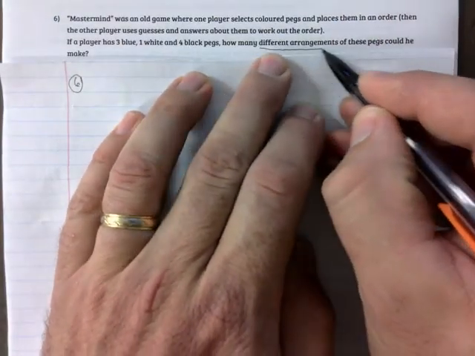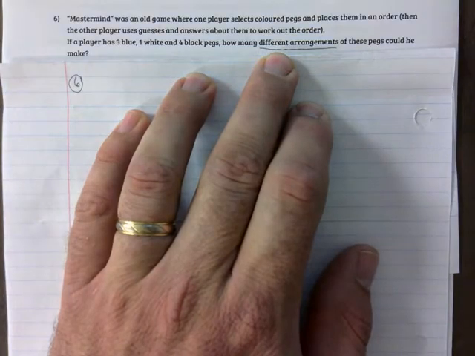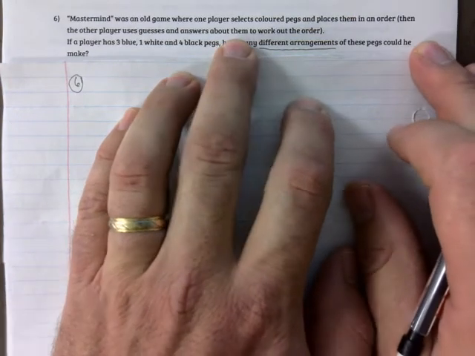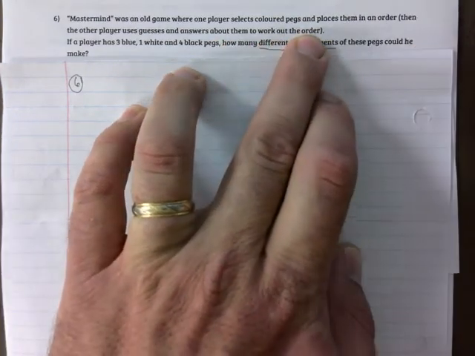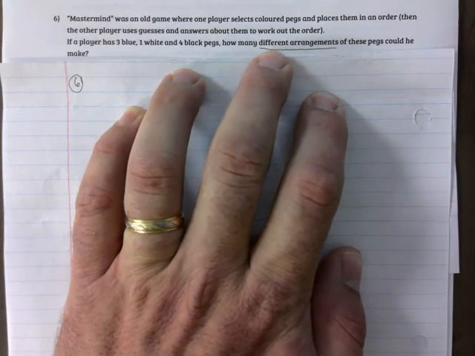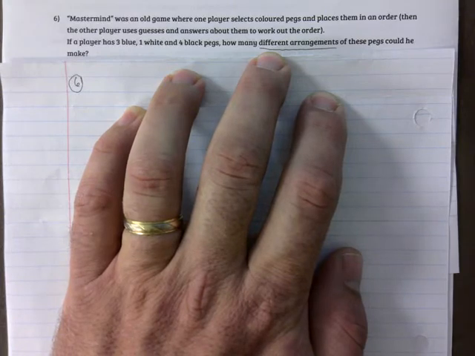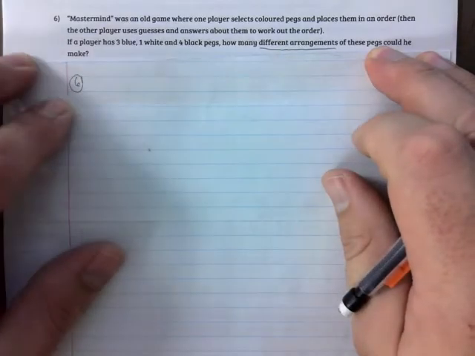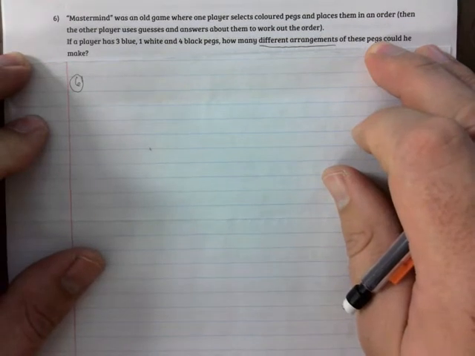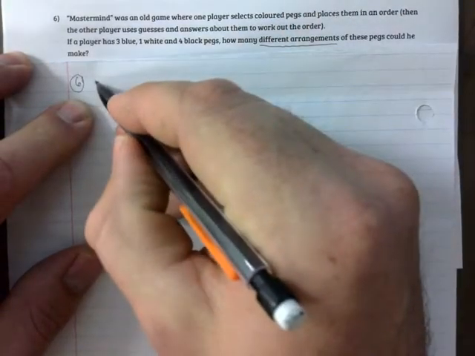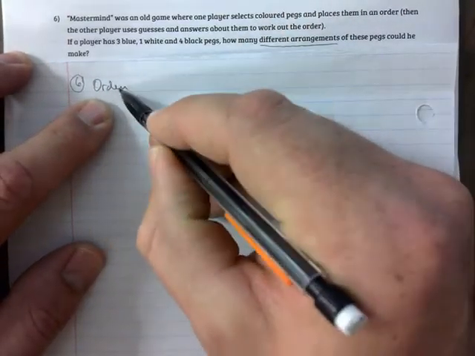That's also a buzzword, different arrangements, the order. And if you think about pegs being placed side by side to come up with different arrangements, it all hints towards order matters. So order matters.